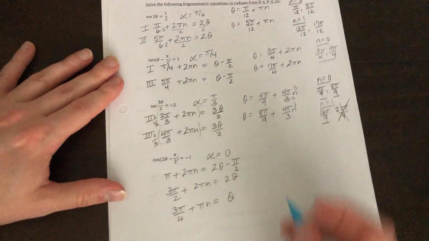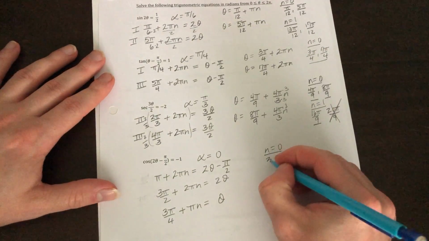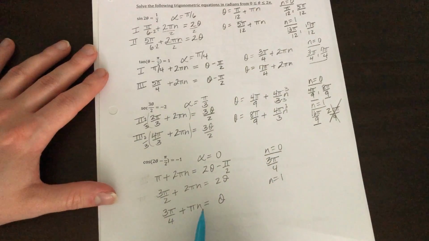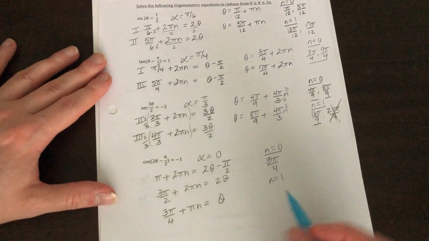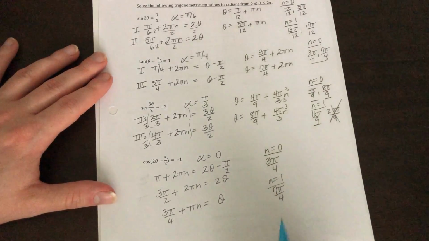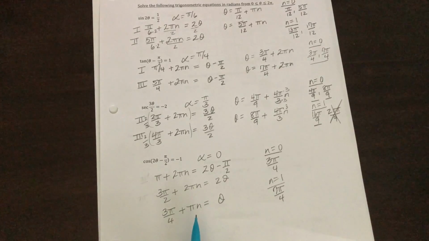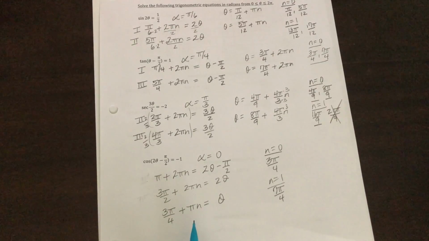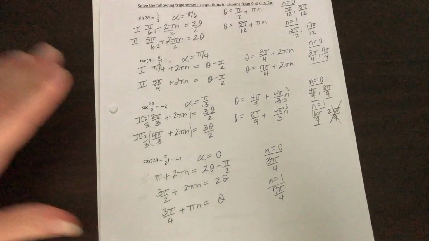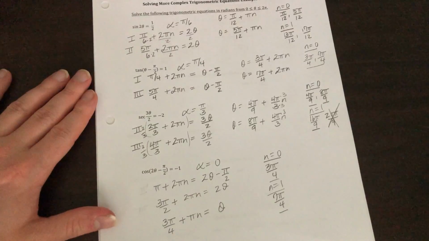Now we have to do our n is equal to 0. So for n is equal to 0, we get 3 pi over 4. N is equal to 1, we should get 7 pi over 4. N is equal to 2 gives us 11 pi over 4, which is greater than 2 pi. Okay, so we can't go past 8 pi over 4. So these are your two answers for this equation.